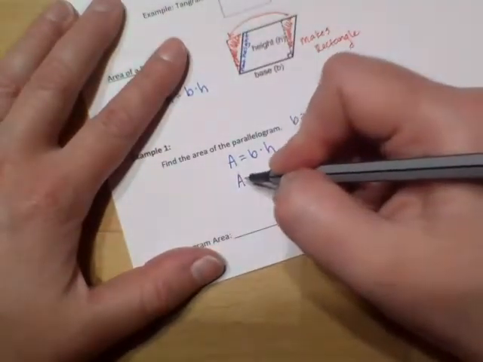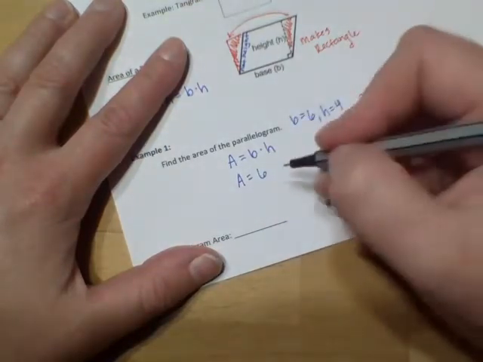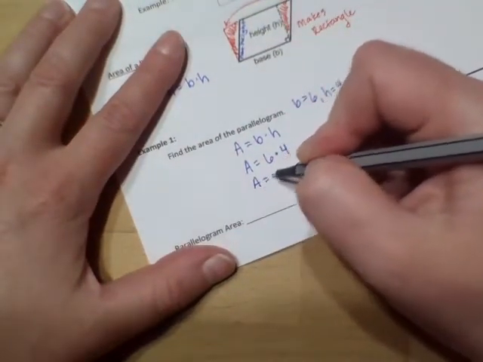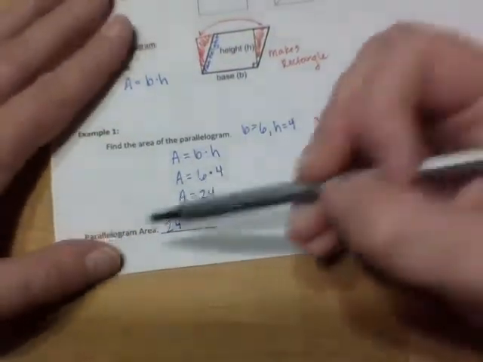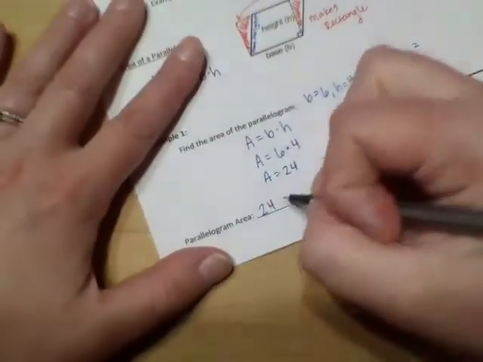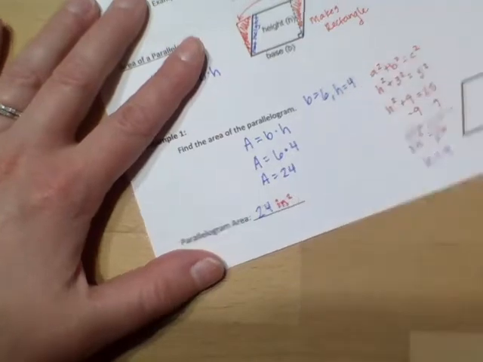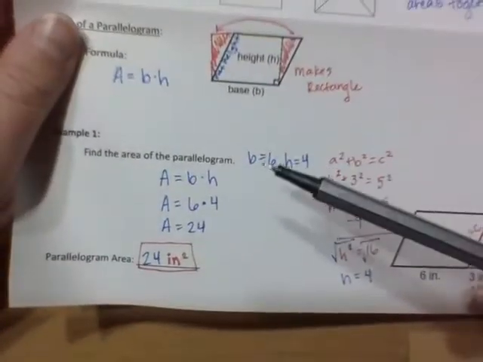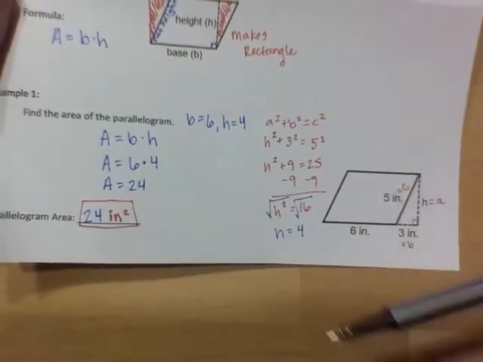And now we can plug it into our formula. So we have 6 as our base, which is interesting because my B's look like 6's, and then a 4 for our H. So that means our area is 24. Another thing that we're going to have to remind ourselves is that we are now talking about area and we were given units. So make sure that you also have inches, and then the fact that it's area, so squared. So that is our parallelogram area. And again, we were not given directly the base and the height. We had to find the height by the Pythagorean theorem and then use our formula. So again, usually most of these will have 2 steps in them.